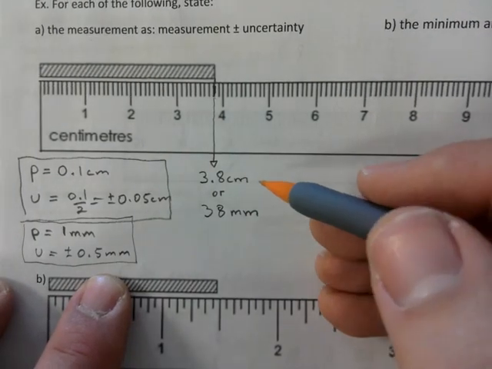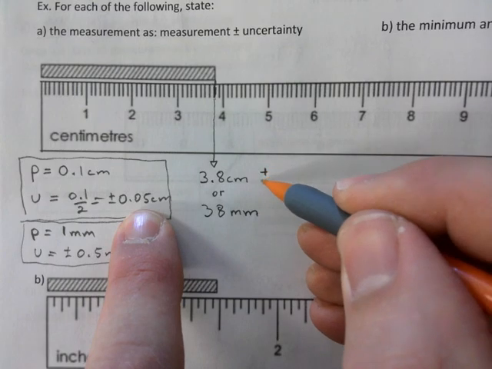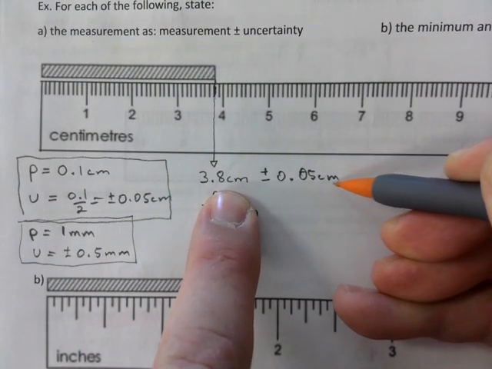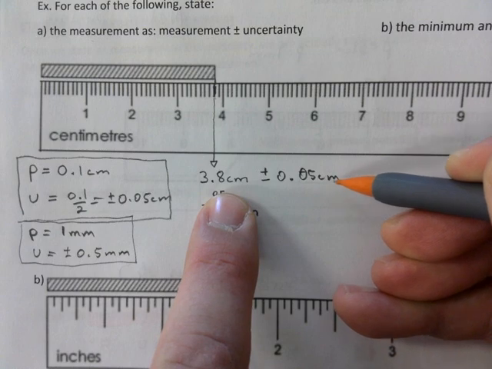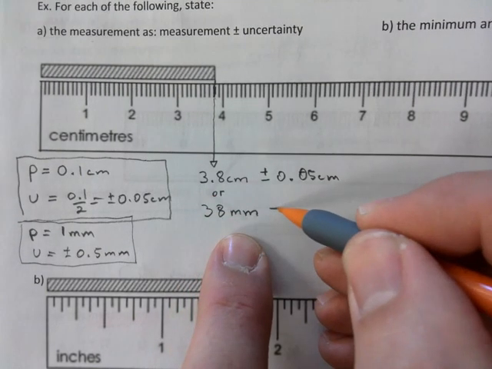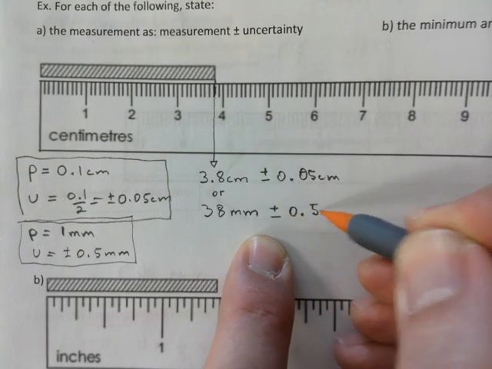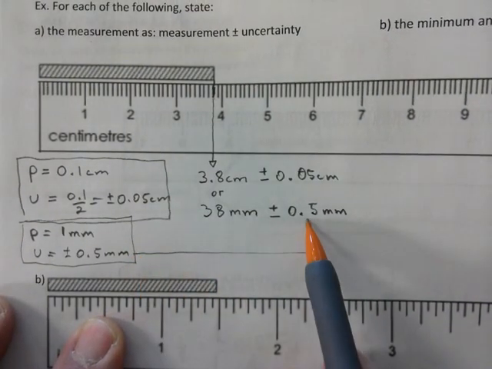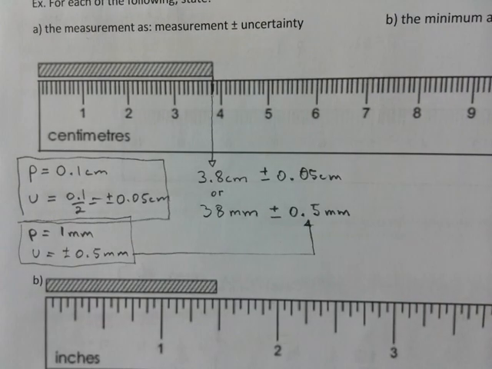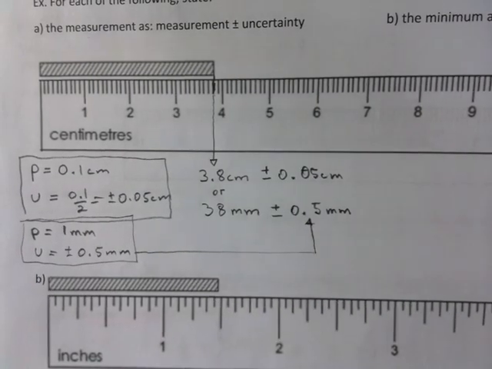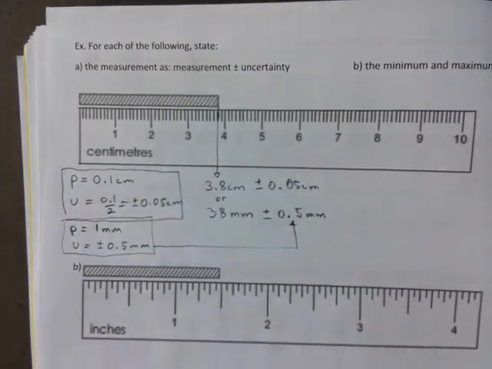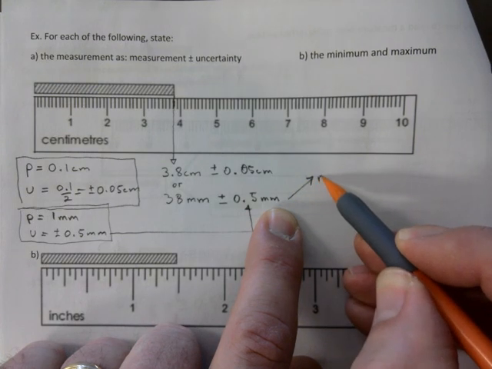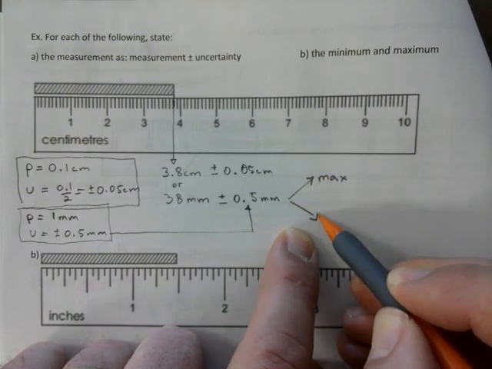So I will take this uncertainty, I will match the units, even though it's okay to have different units here, as long as you state them, okay? I like to have them the same. So down here it'll be 0 plus 0.5 of a millimeter, okay? So I'm going to make an arrow like that. You choose. And now it's asking for the max and the min. I'm just going to use one of these, not both. It's too much, right? So I'm going to get my max out of this, and I'm going to get my min out of that.